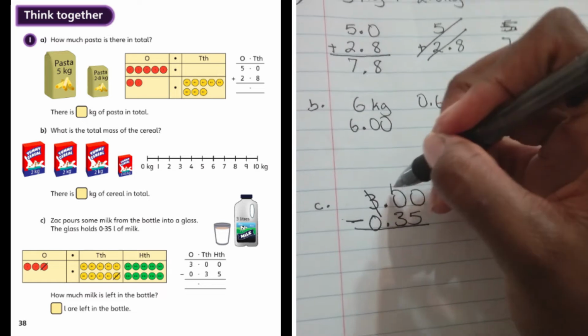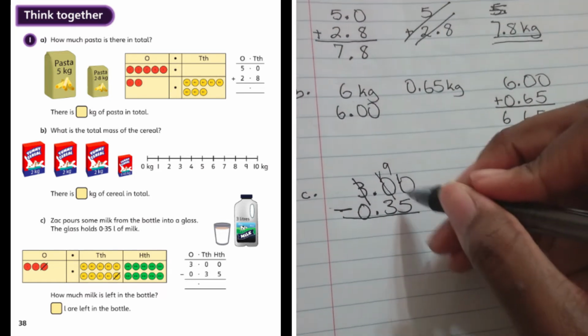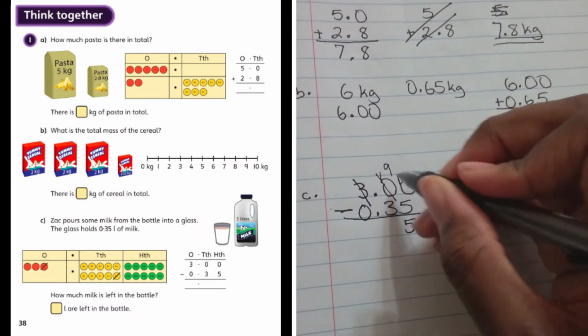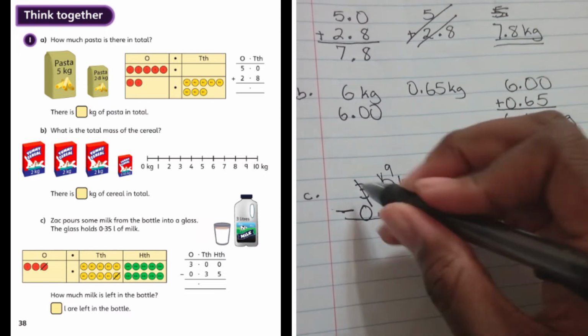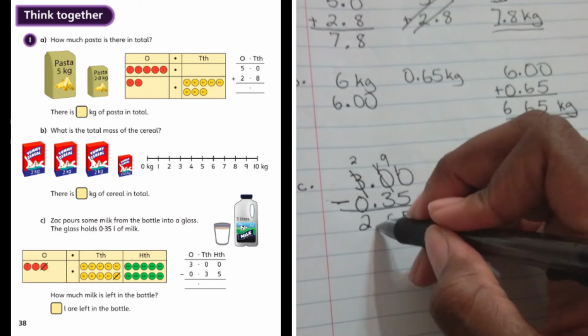Got to steal. This turns to a 10, but then I got to steal again. Turns to a 9. This turns to a 10. There we go. 10 take away 5 is 5. 9 take away 3 is 6. This 3 became a 2. 2 take away nothing, 2.